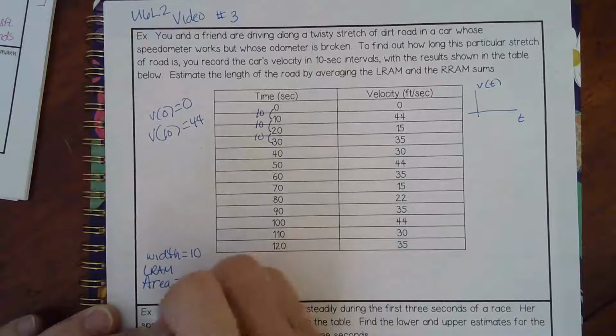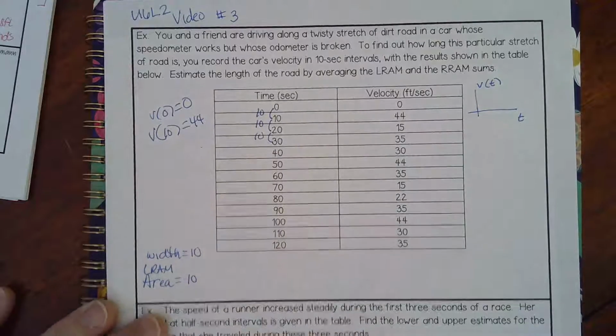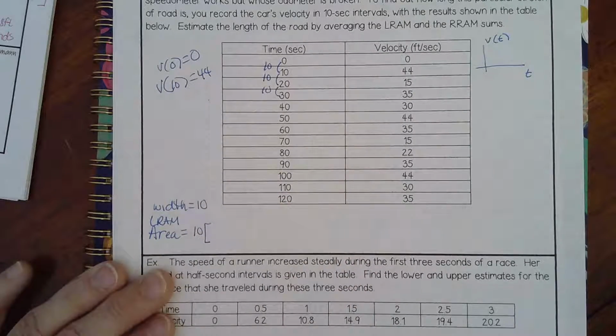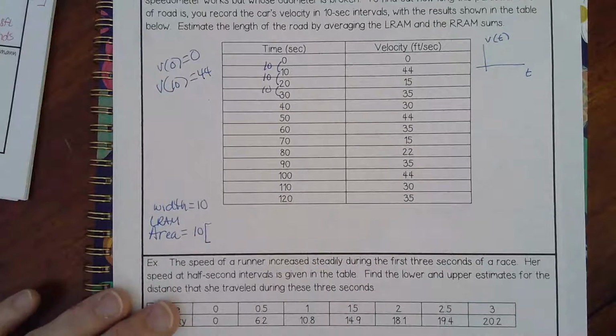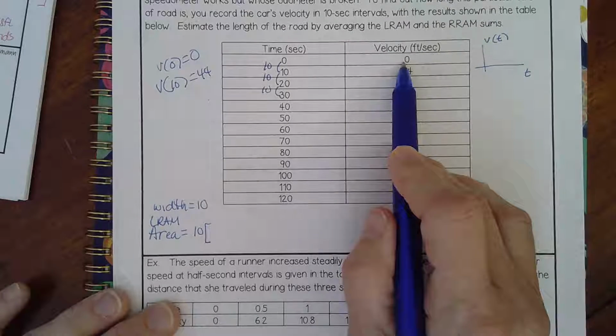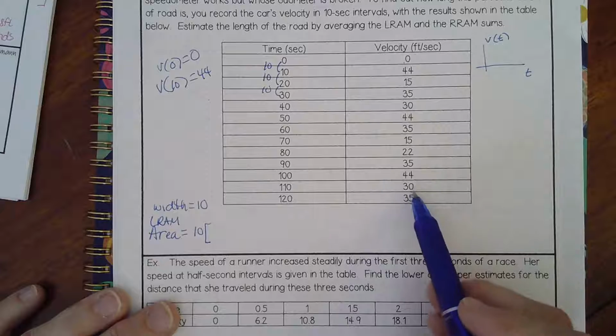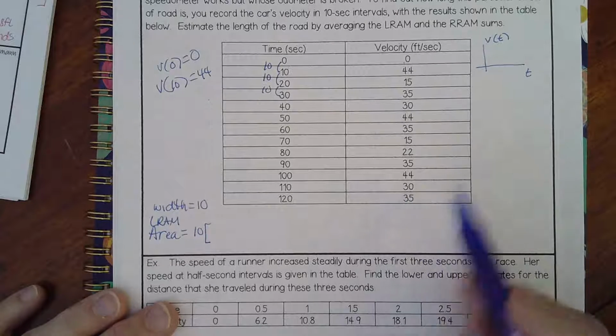equals 10 for the width. Now I'm going to multiply it by the sum of all the heights, starting with 0 and stopping with 30, because 30 would be the last left endpoint.